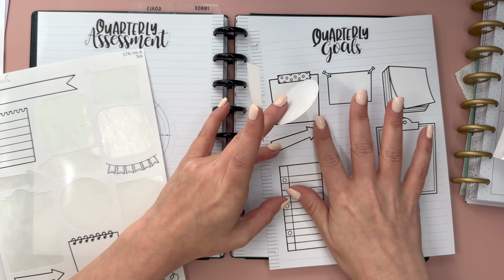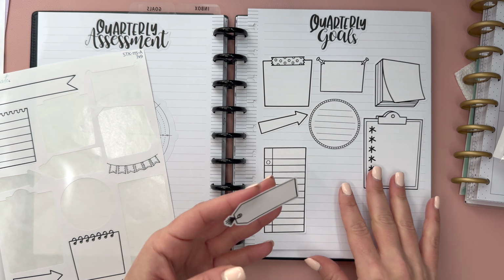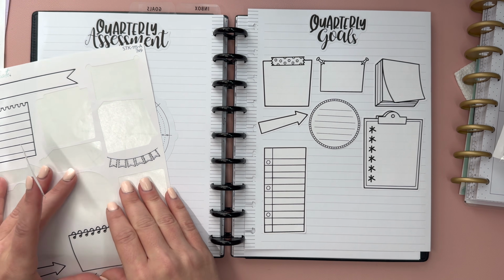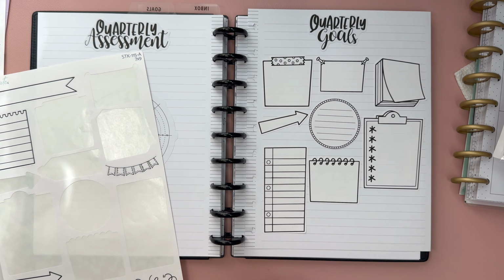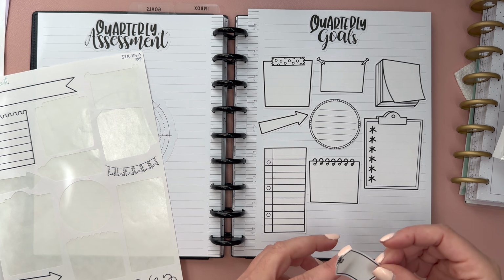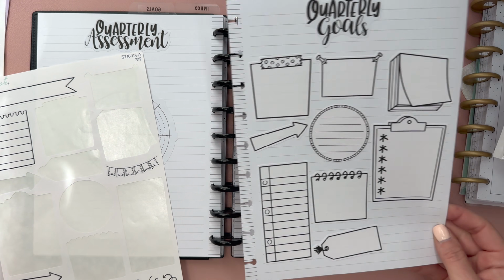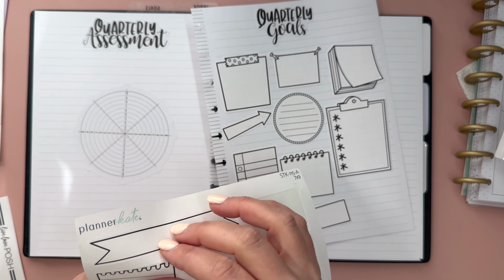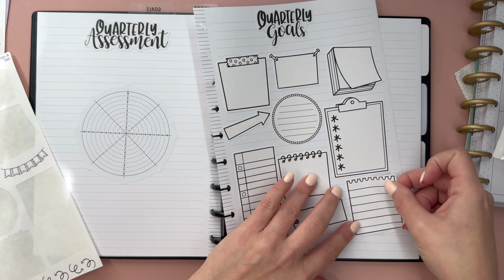So doing goals based on a quarter or even like every 6 months gives you a little bit more freedom and flexibility to kind of make changes. Because if I look at my goals from 2023, it's very different than where my goals are right now. So we're going to do some quarterly goal mapping.